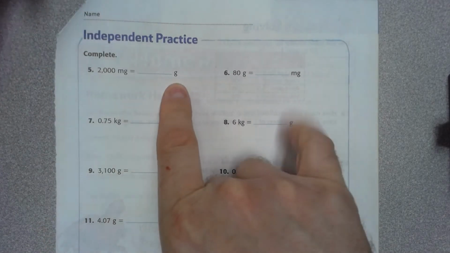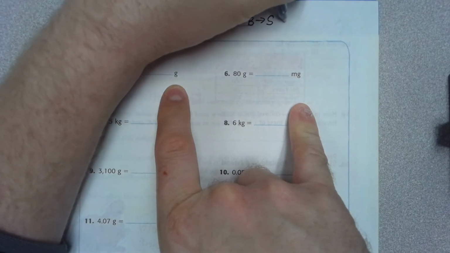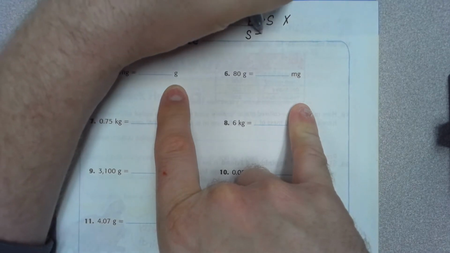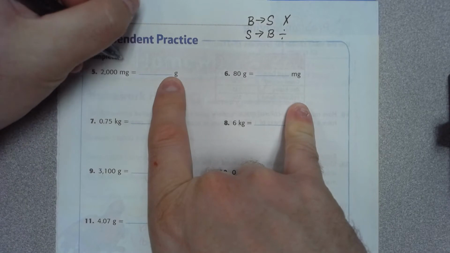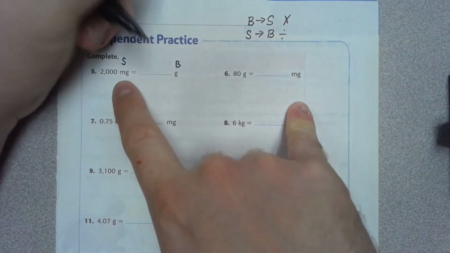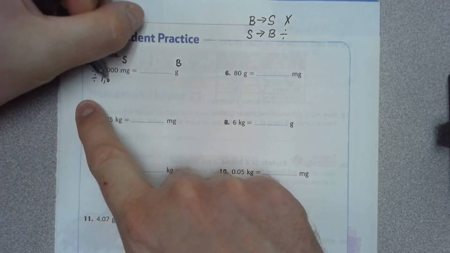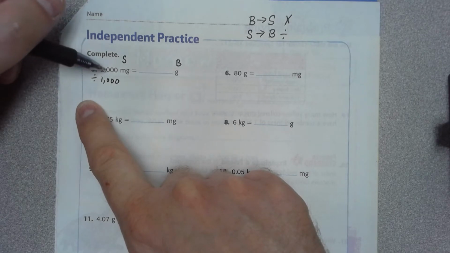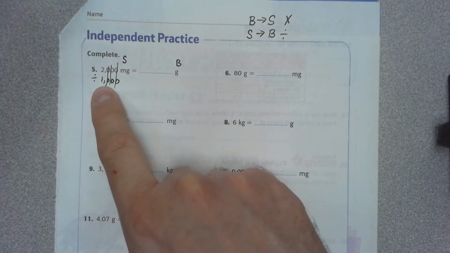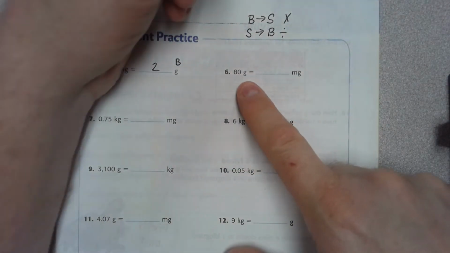2,000 milligrams to grams. Again, I would write up here: big to small, you're going to multiply. Small to big, you're going to divide. And that'll help you do this whole thing. Milligram or gram? Milligram is the smallest. So S to B, we're going to divide. You're going to divide that by 1,000. Remember, it's either multiply by 1,000 or divide by 1,000. That's all you're doing today. So again, you can cross all these zeros out. What's 2 divided by 1? Well, that's 2 grams.